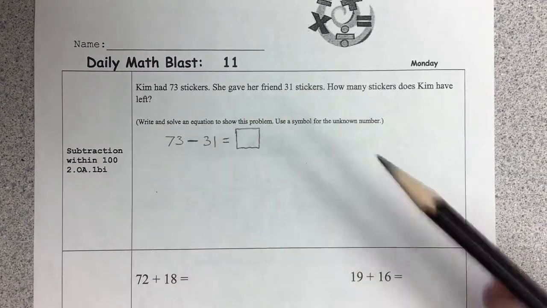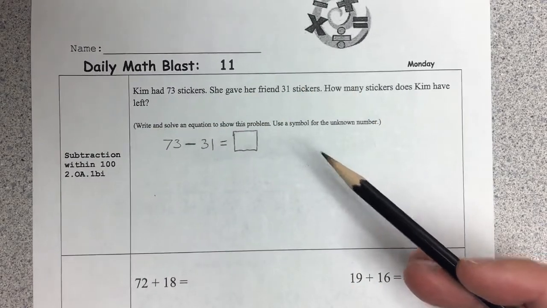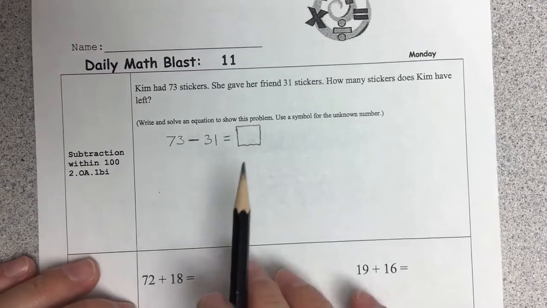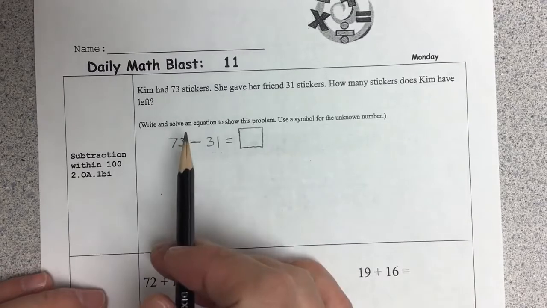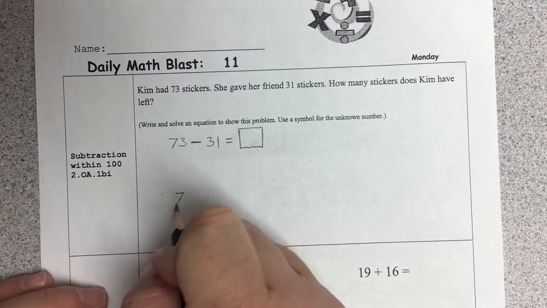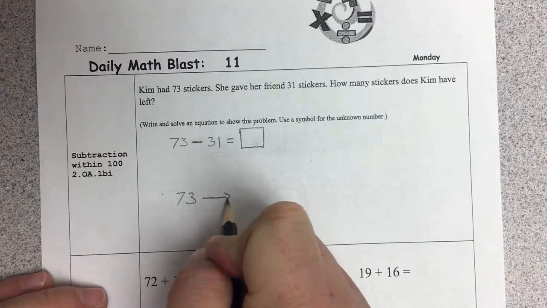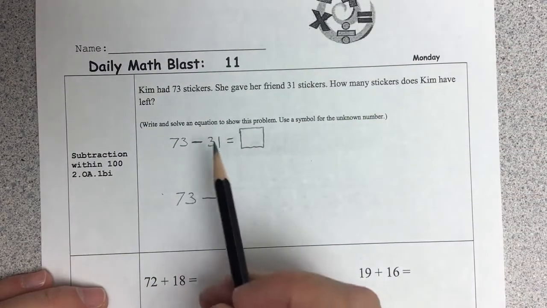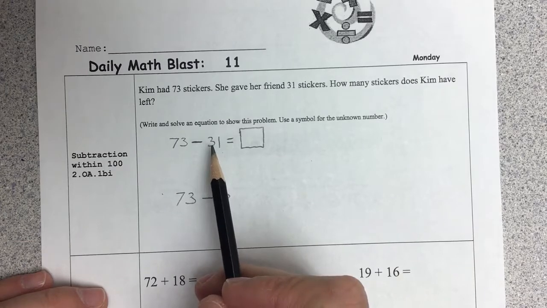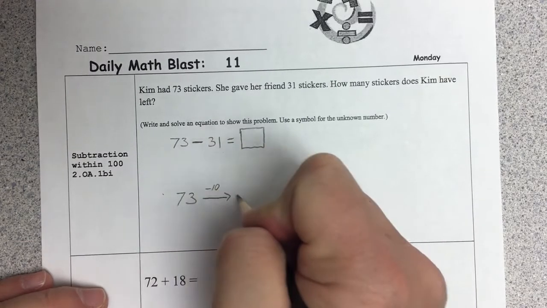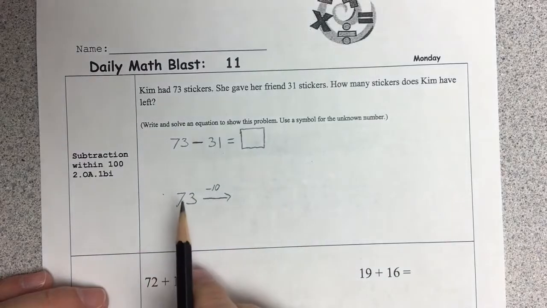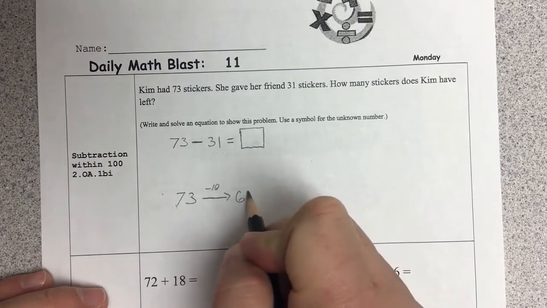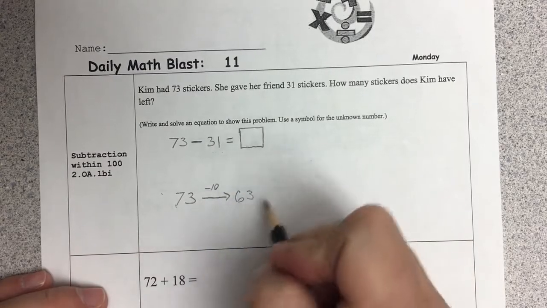Now here's where we can use any strategy that we're comfortable with to solve it. I'm looking at this and I see 3 10s and 1 1. So I'm going to use the arrow way, or the arrow method. So I'm going to start with my 73. And remember, I'm going to take this away in the pieces that are quick and easy for me to do. So first I'm going to take away the 10s. So take away 10. I have 7 10s minus 1 10 is 6 10s, and my 1 stayed the same.